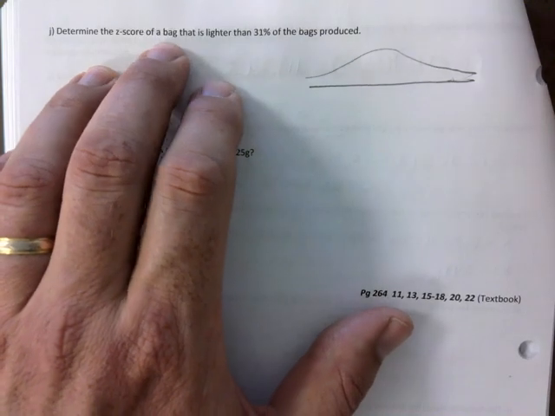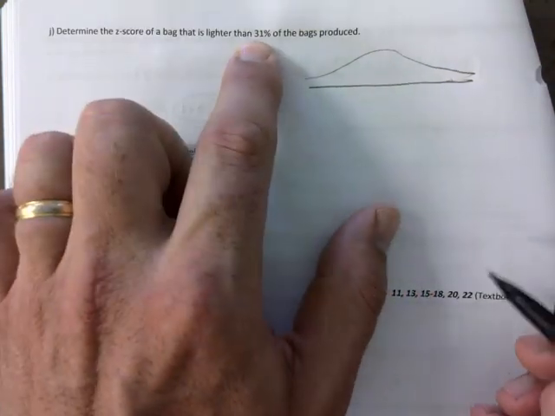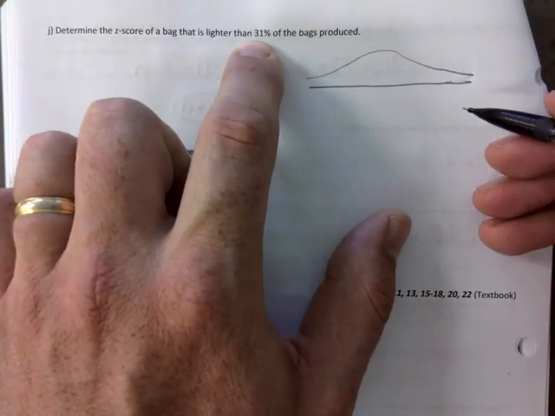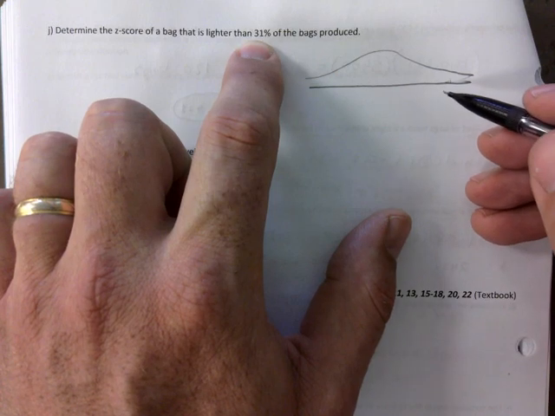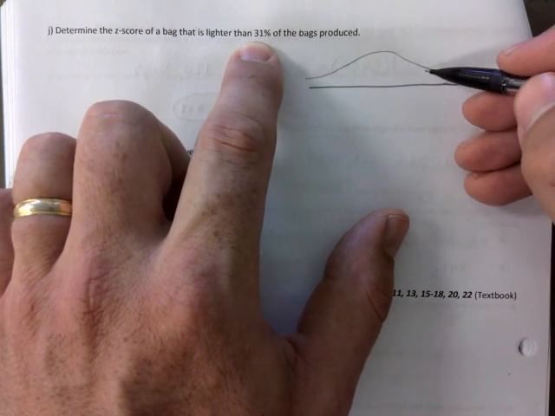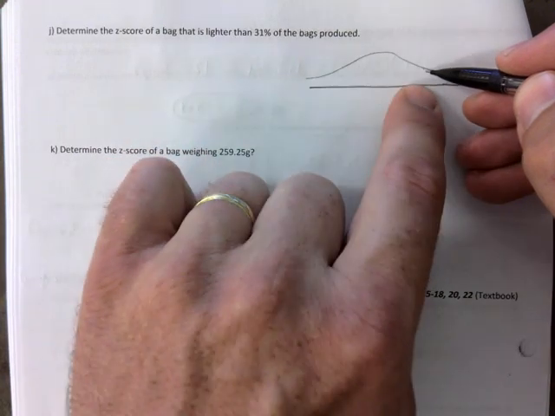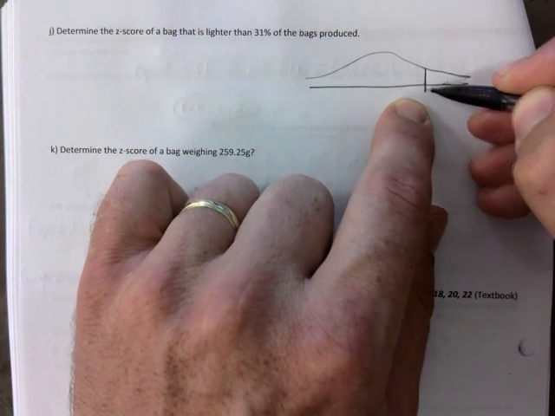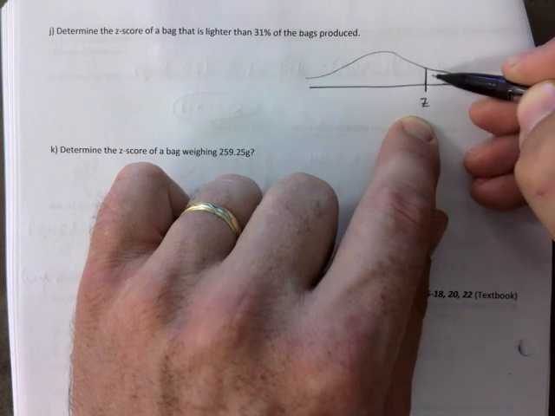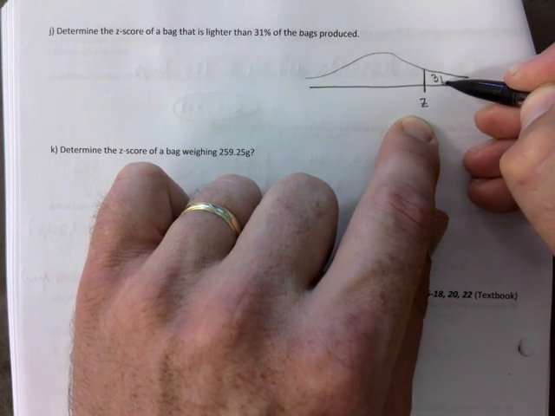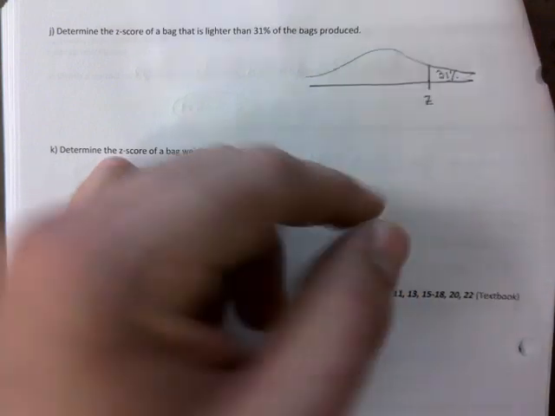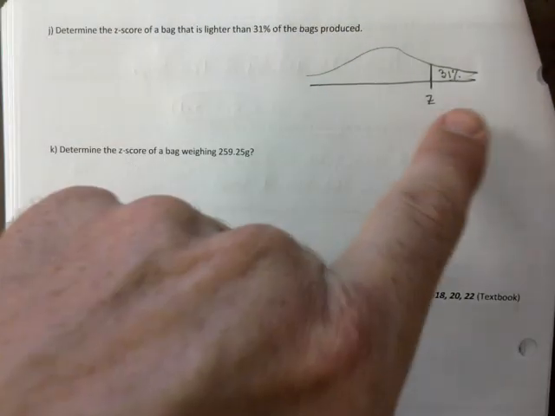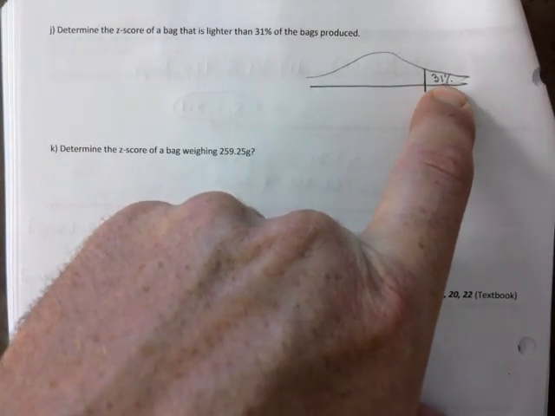A z-score of a bag that is lighter than 31%. I think I'm good with my key. I think I agree with my key, because if you put that score here, if you're interested in that z-score, that would put you in a position where this bag is lighter than 31% of the bags produced.